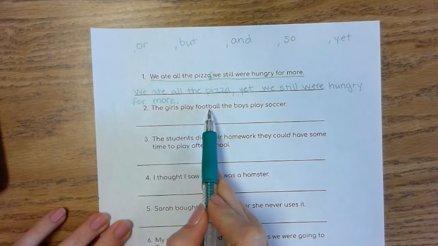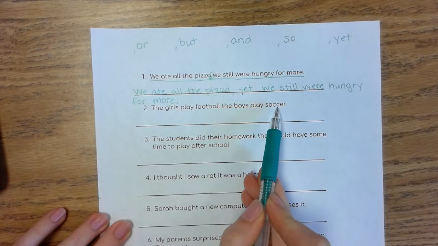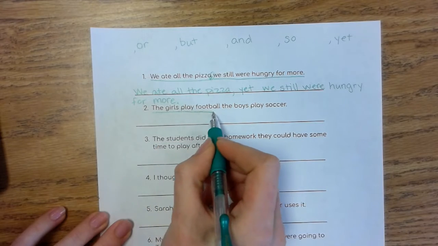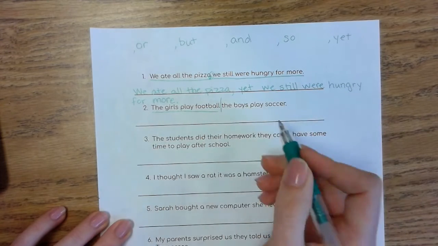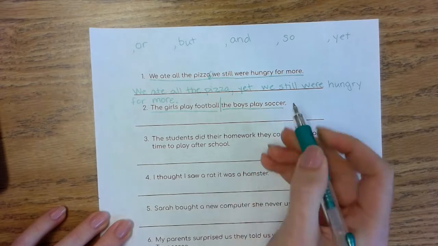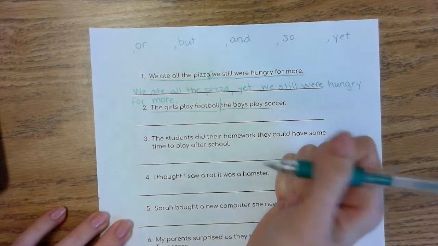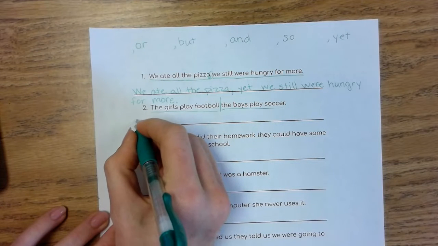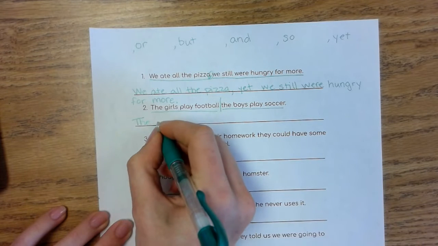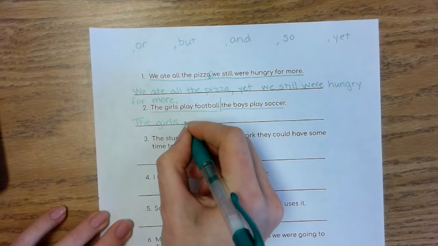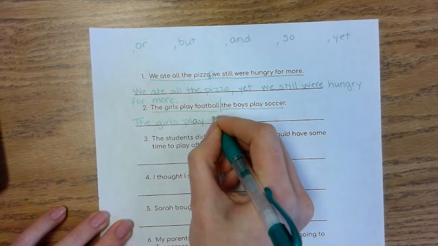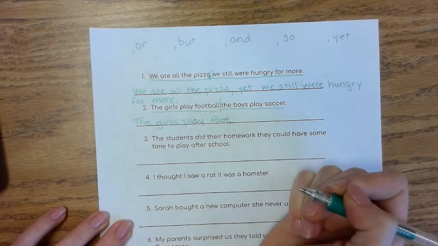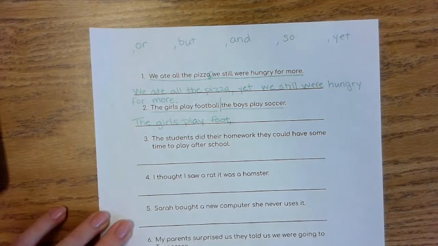The girls play football, the boys play soccer. Okay, so my first thought is the girls play football. My second thought is the boys play soccer. So I know my comma and conjunction needs to go between football and the. So I'm going to write my first thought. The girls play football, comma. Now let's figure out which linking word we want to use.